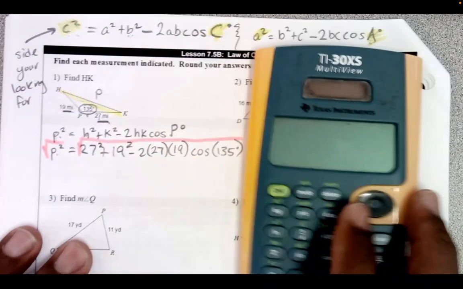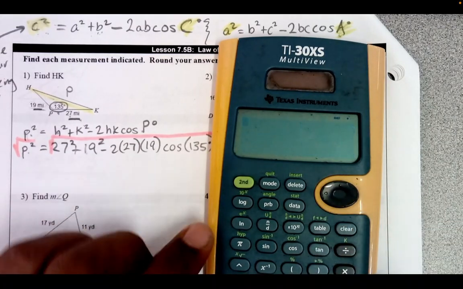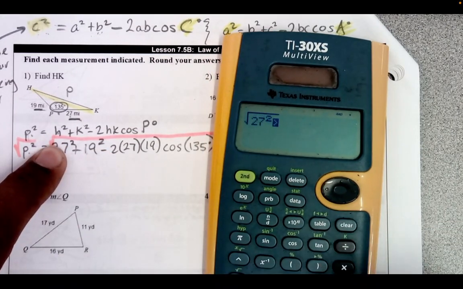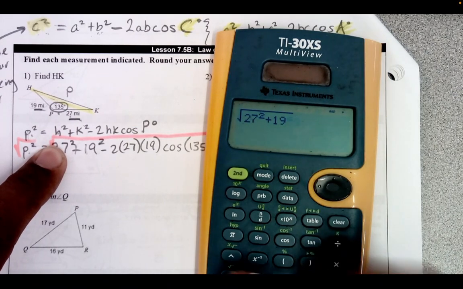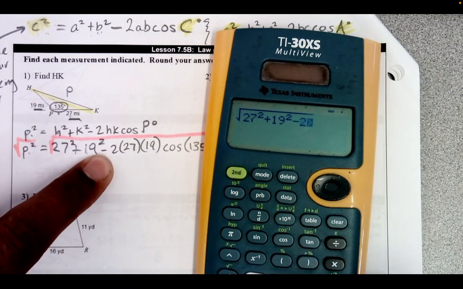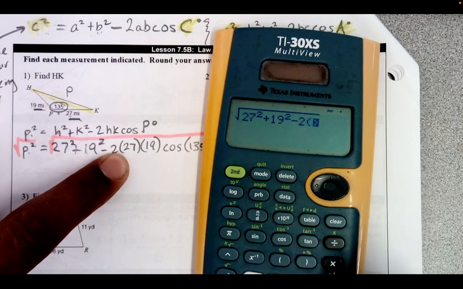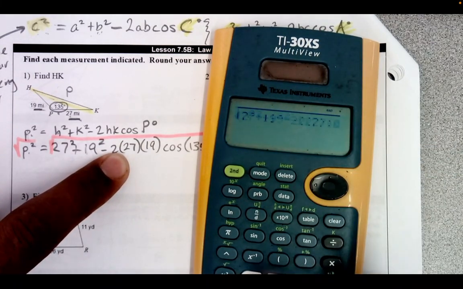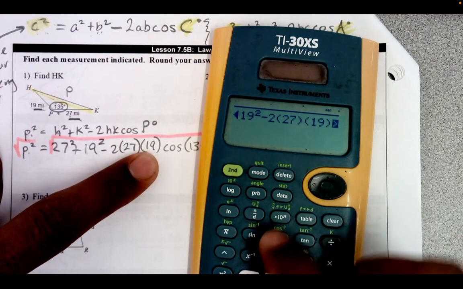So now, I'm just going to set up my calculator. Square root 27 squared plus 19 squared minus 2 times 27. And make sure it's all under the square root as you type it. And just type it exactly how it's written.